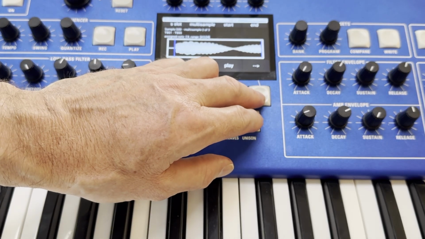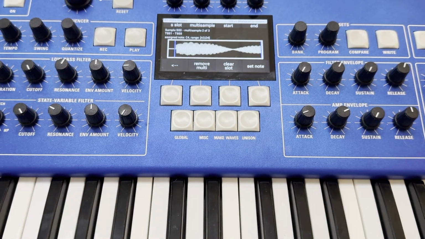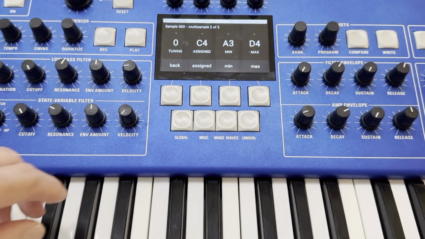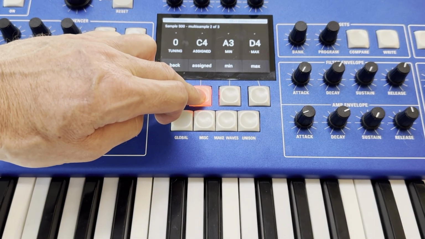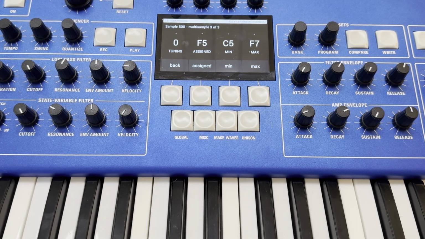So I'm going to get rid of that, go to the end here and hit set note again. This one is again an octave higher, so I'm going to hold the assign key and hit F5. Now we've got that note.